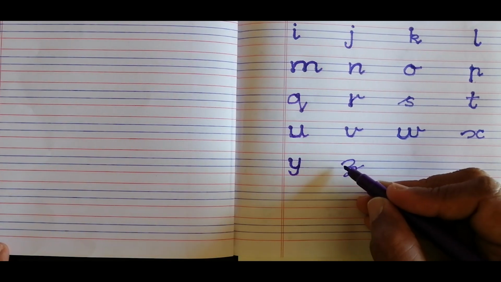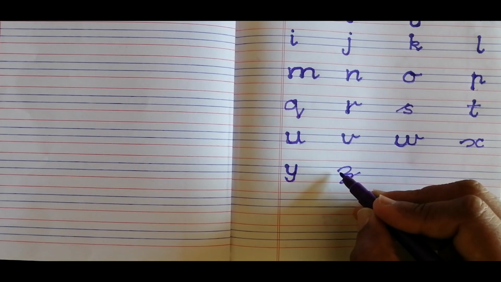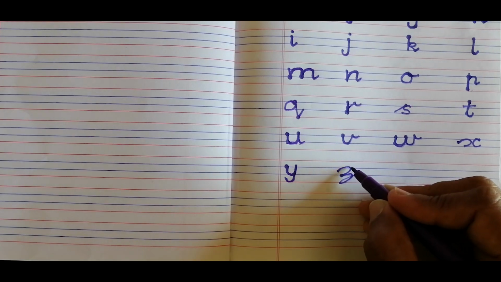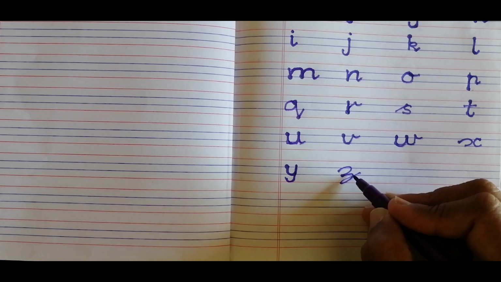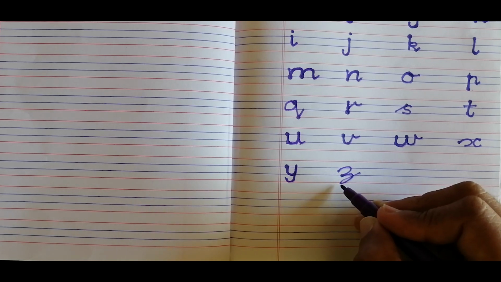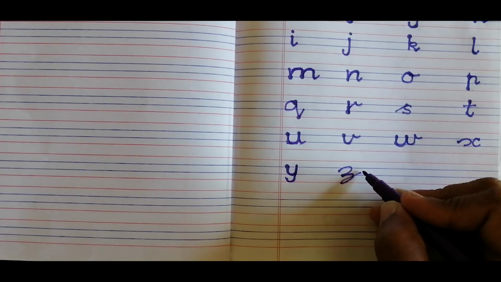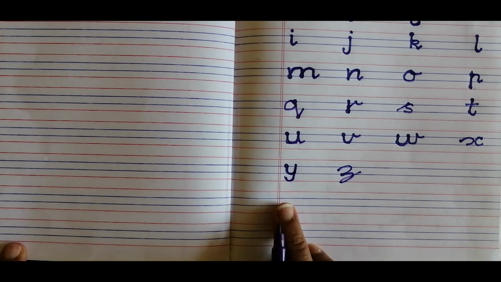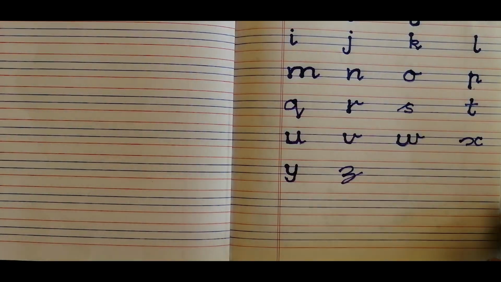Again, we use a curly line beginning a little below the first blue line. Take a curl like this. From the same point, another curl like this, touching the red line, and then curl upwards. This is small z. Let us read small y, small z.